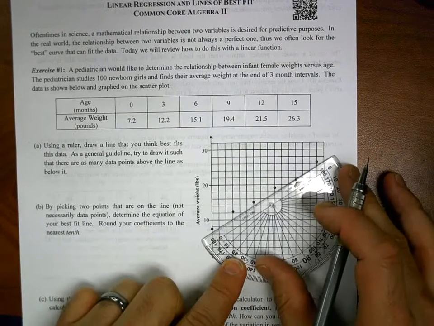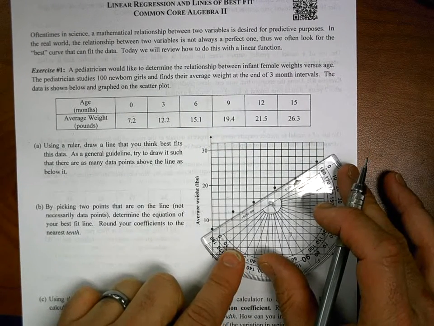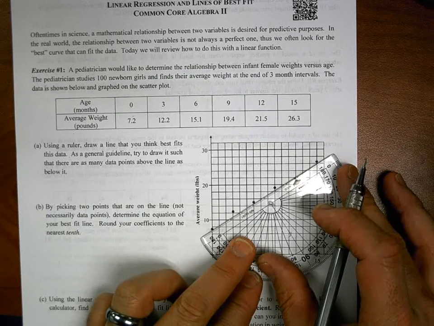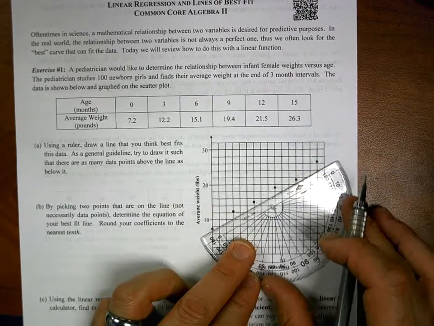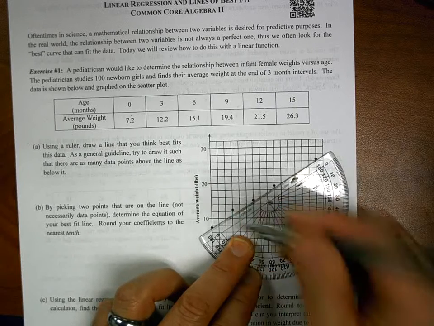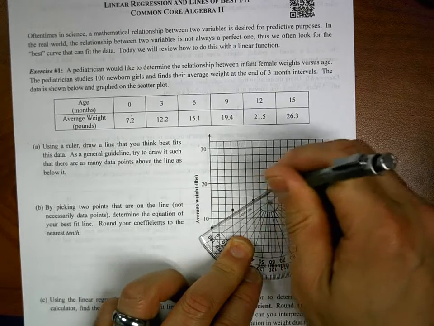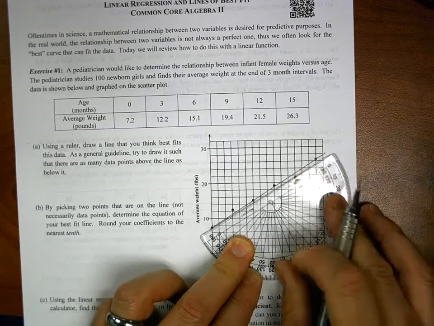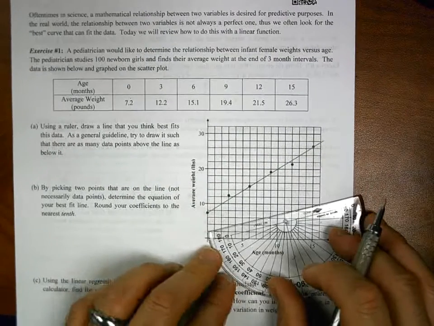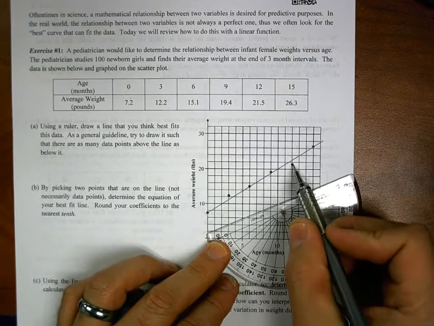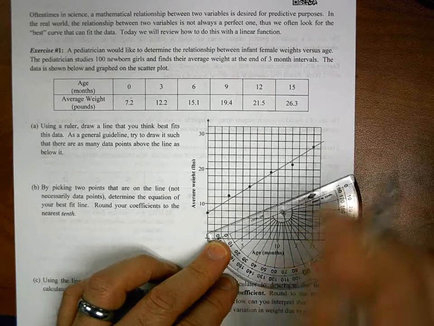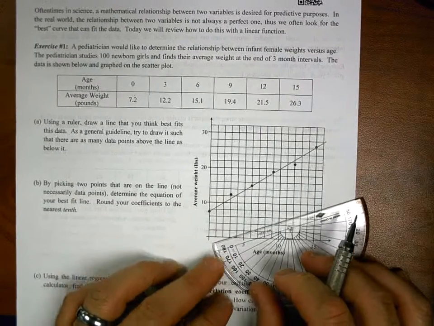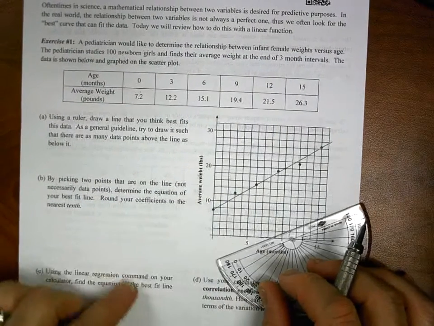So we're just trying to make a line that best goes through these, and I'd say maybe somewhere around here. It doesn't have to be perfect. So you can freehand draw a line unless you have a straight edge. So it looks like I got a point below the line, I got a point above the line. These are pretty close. So there's my line of best fit. It doesn't have to be perfect.